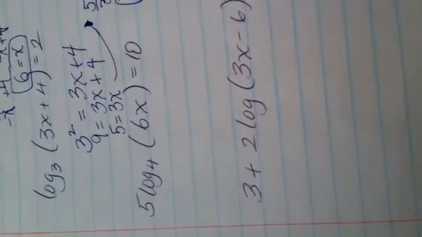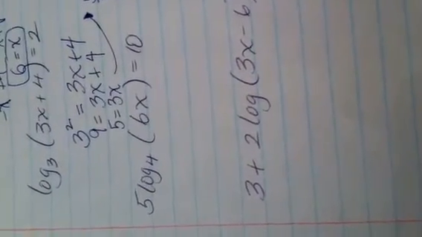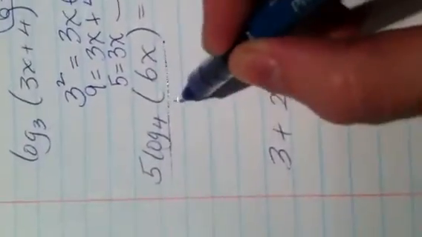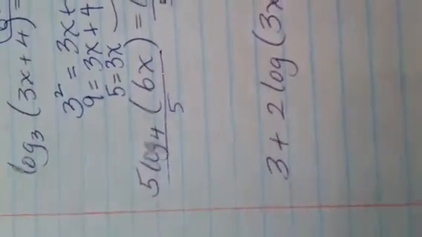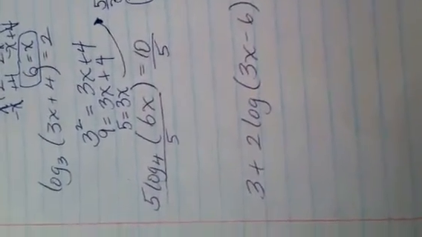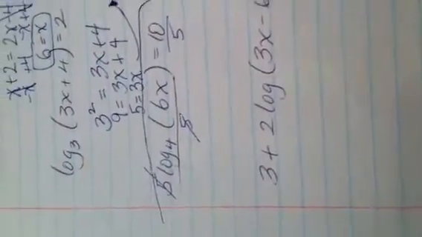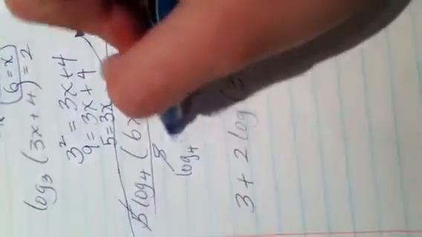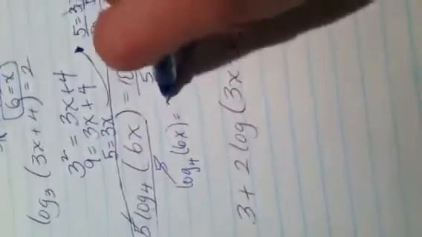This one's a little bit different because you have to divide by 5 first before you can rewrite into exponential form. The idea is to get the log part here, the log base 4 of 6x, by itself, and then rewrite. So first I'm going to divide both sides by 5. Okay. So I'm left with the log base 4 of 6x equals 2.